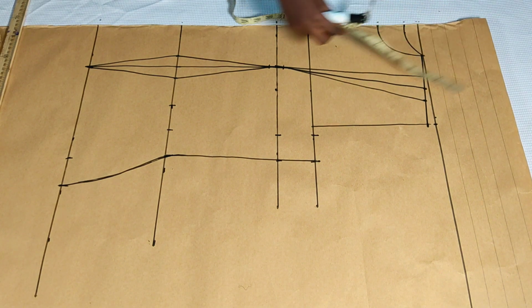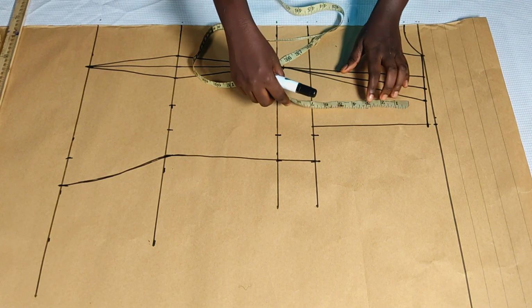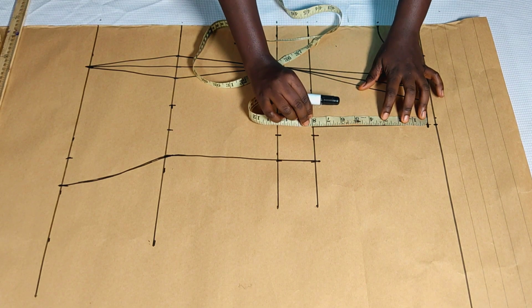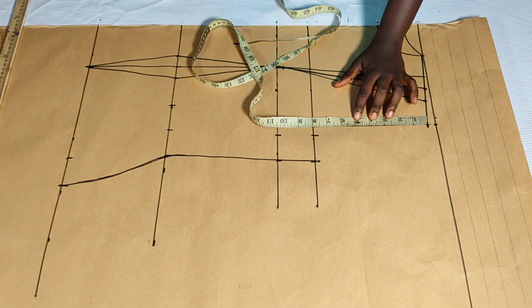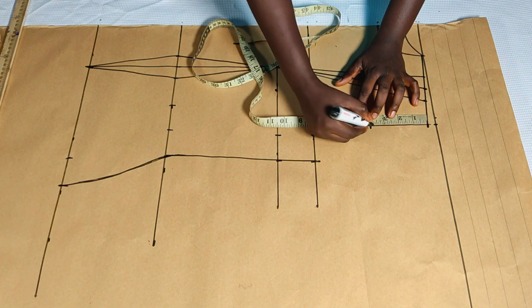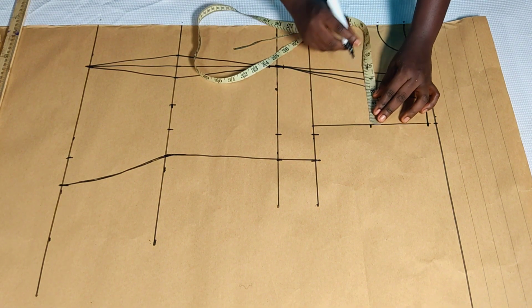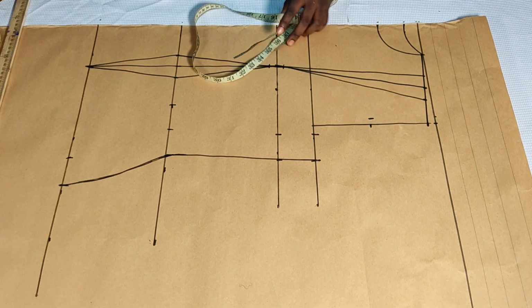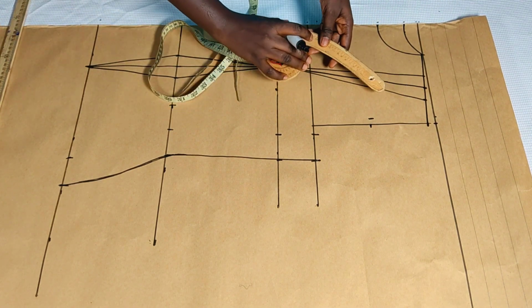For my armhole, I measured my armhole line and divided it into 2. Mine was 8 divided into 2, so I had 4. Then I placed my mark. Then I went in by 1/2 inch, and this 1/2 inch is for the front armhole.